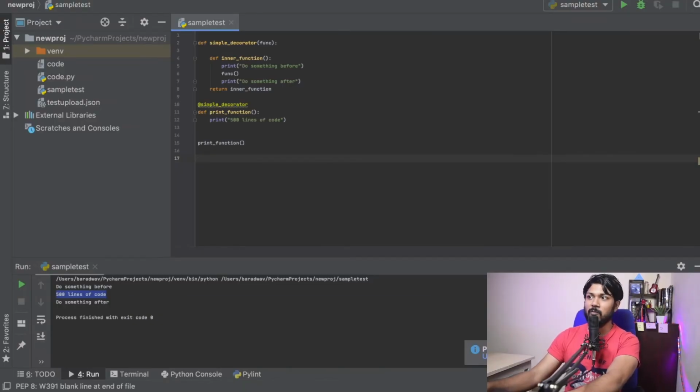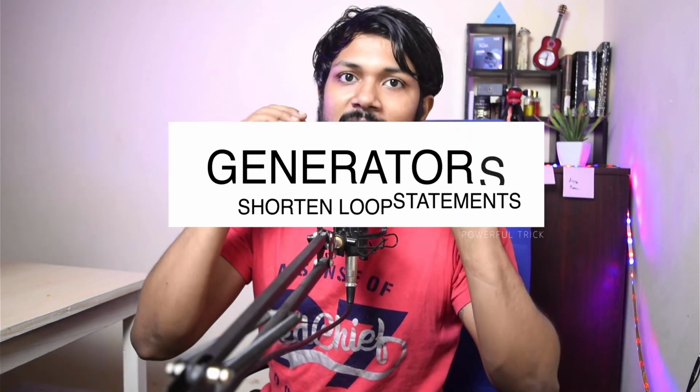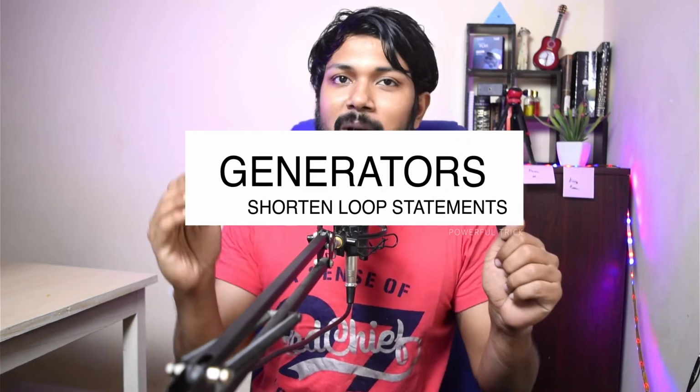Moving on to the third tip, we are going to be looking at the use of shortening looping statements with the help of generators. Again, generators are very powerful, and in Python we have very simple to use generators, and I'll talk more about generators, what they are used for, how they are created, and all of that, probably in a separate video.